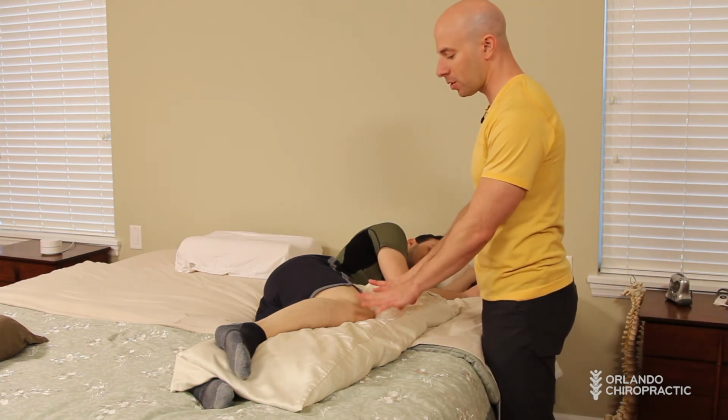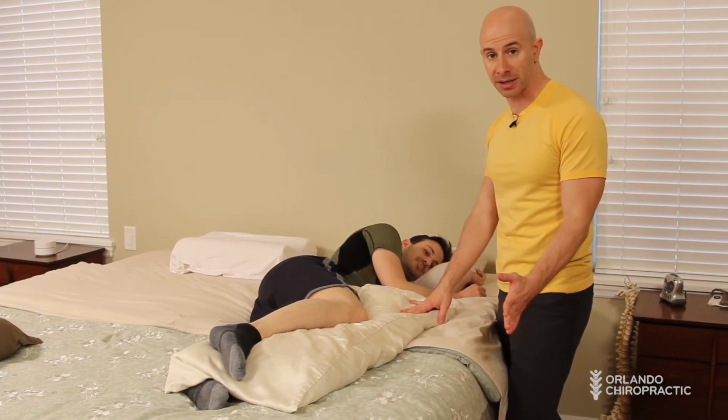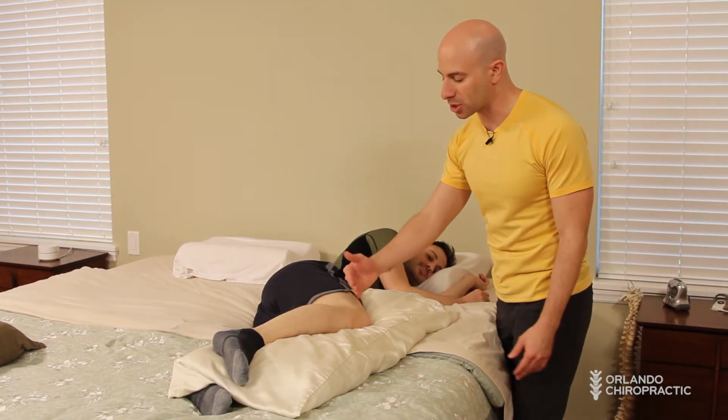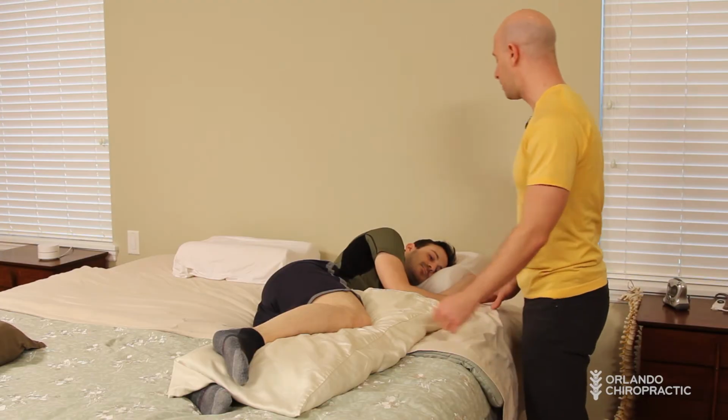It doesn't have to be a giant pillow. It can be a small pillow. It can even really be just a piece of blanket. If you just put a piece of blanket in between your knees, you're going to be in good shape. You're not going to be causing that pressure, making the knees uncomfortable.